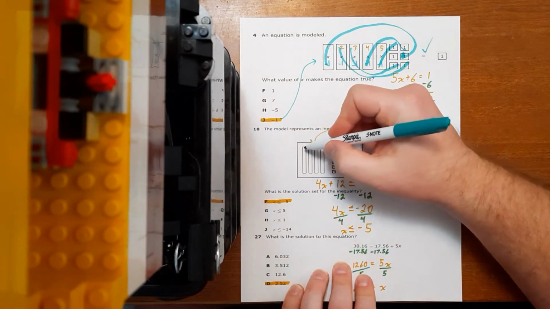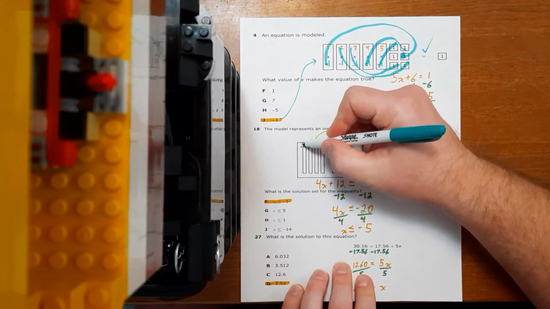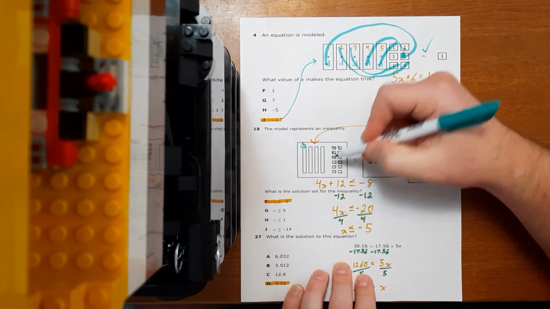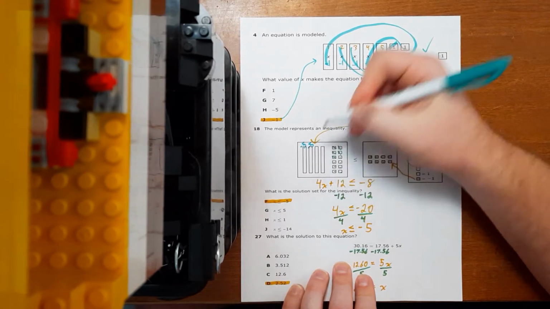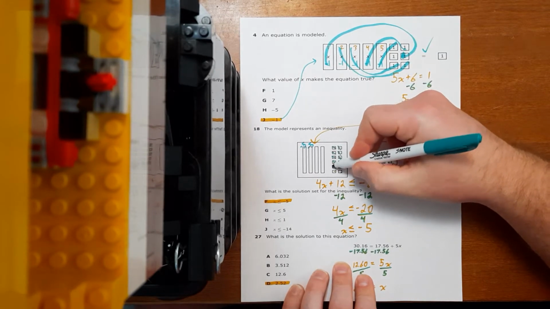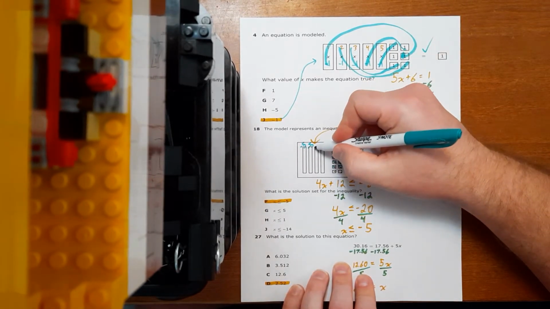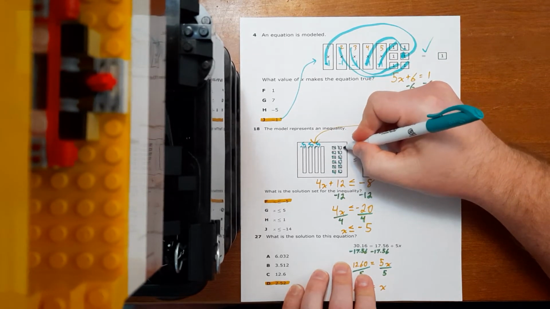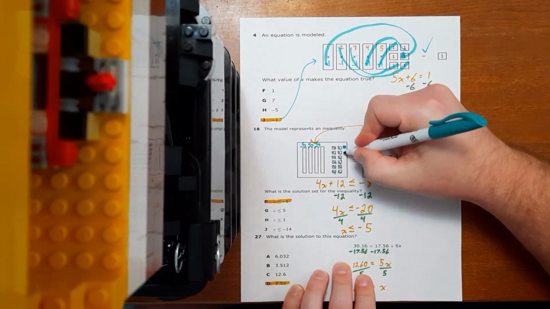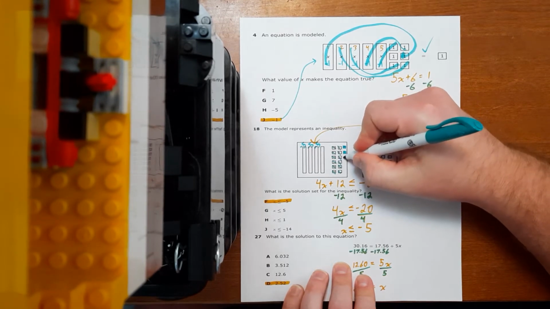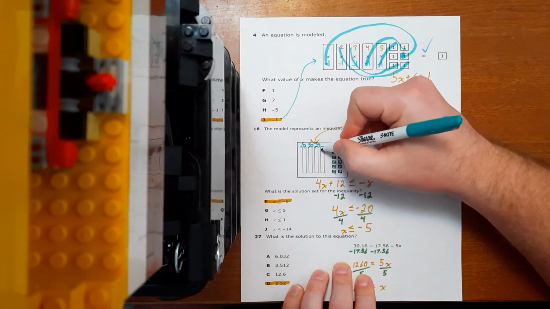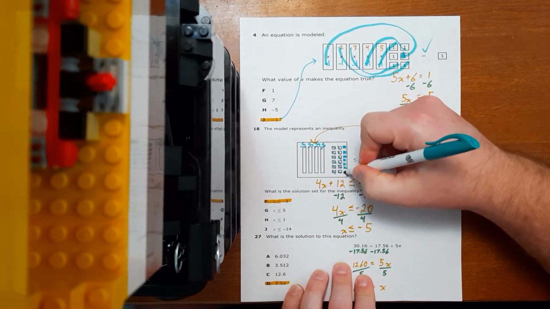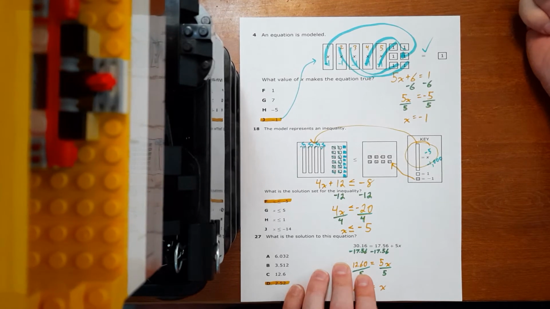If this is -5, then one group of -5 is going to cancel out 5 of these. 1, 2, 3, 4, 5. The next group of -5 is going to cancel out 1, 2, 3, 4, 5. This next group of -5 is going to cancel out the 2 that I have left. And then I don't have a gray shader, so these will be my negatives. I have 1, 2, 3 negatives left over. And then my last stick of -5 gives me 1, 2, 3, 4, 5 more negatives.